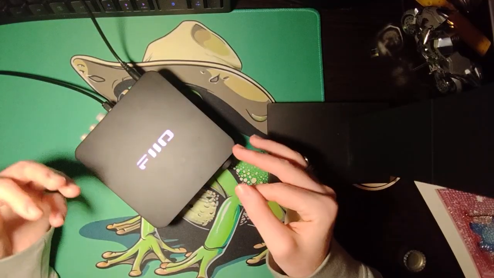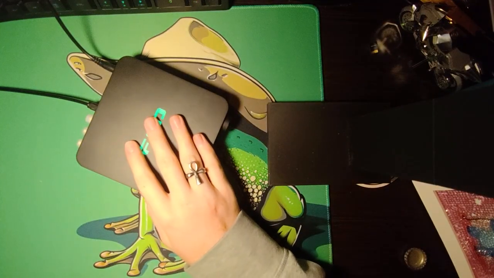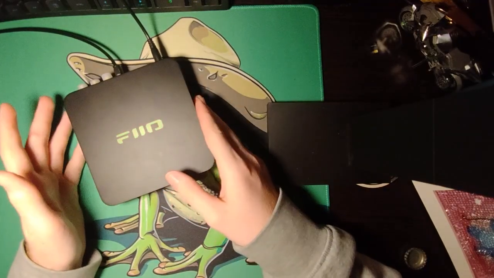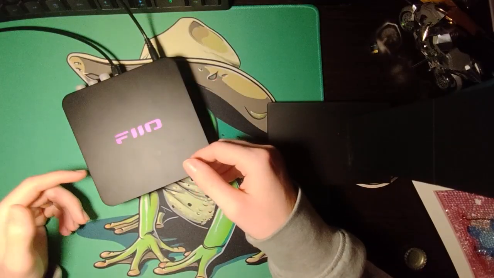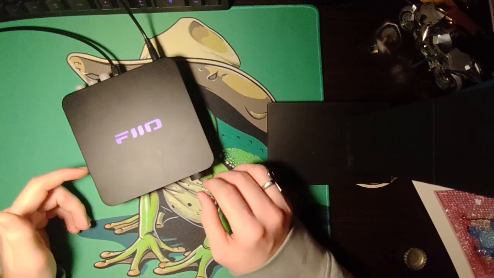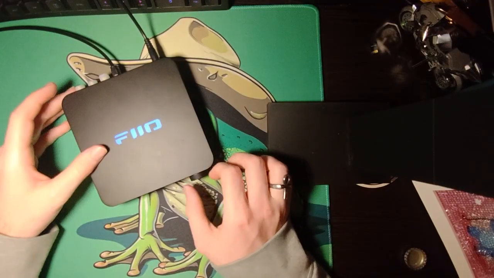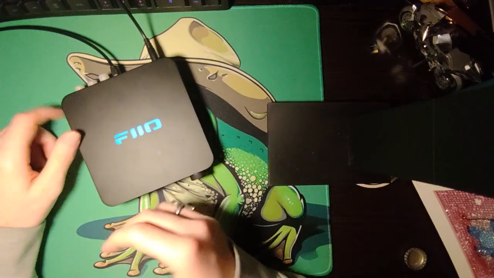But anyway, in all, this is a very good starter piece of equipment. It's great for just getting into hi-fi audio. It's what I started with. Like I said, I'm currently waiting on getting a pair of HD 600s, and then I'll be reviewing those. Sorry, I'm setting my audio back down to 50 because OCD reasons.